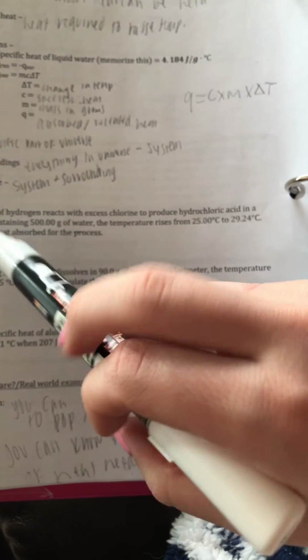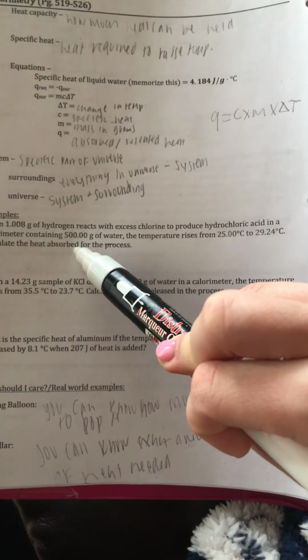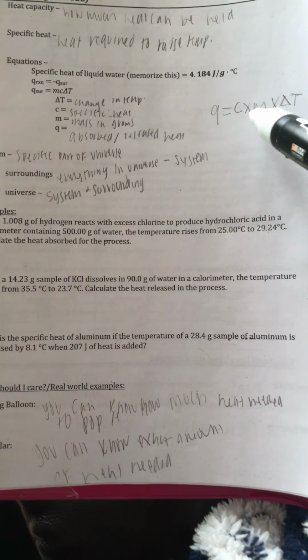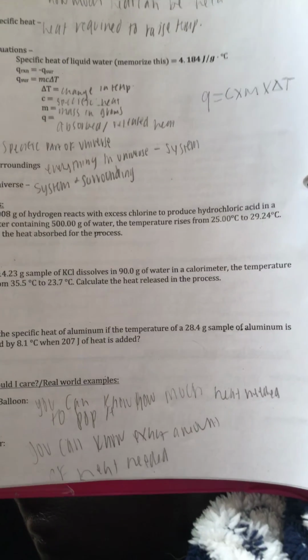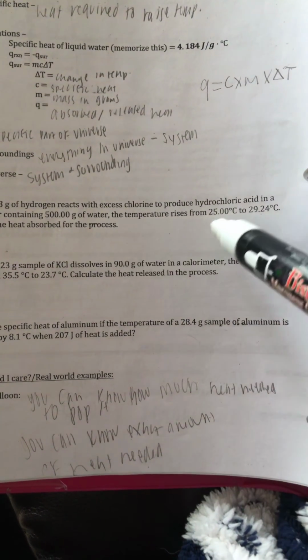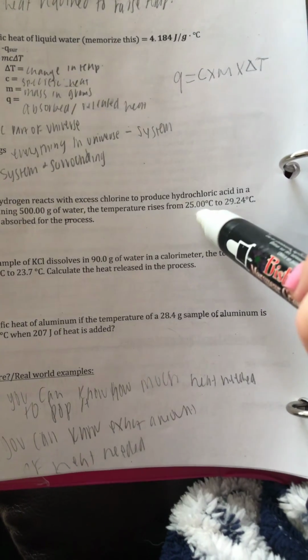We can see there's grams here and here. So I believe this is the mass, 500 grams of water. And we also want to know the specific heat. I think we can find the temperature change by subtracting 29.24 minus 25.00.